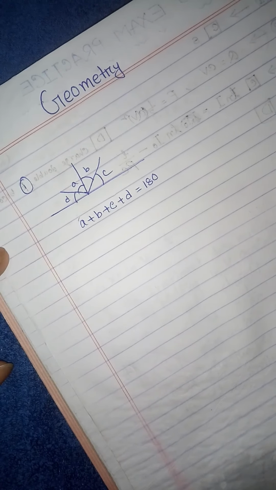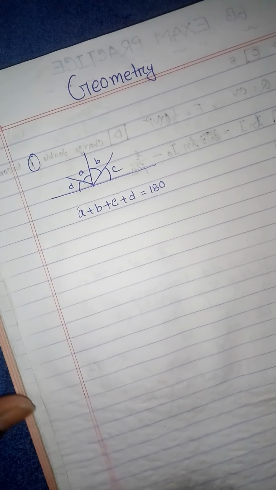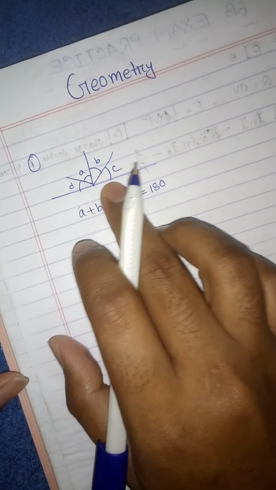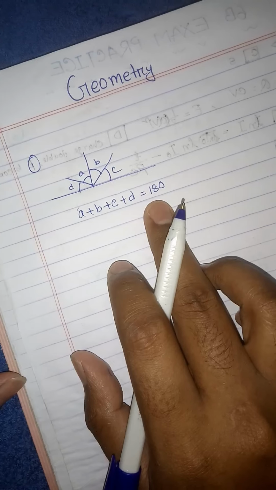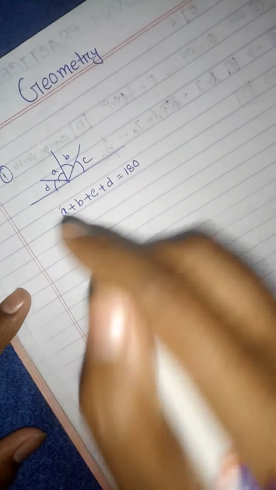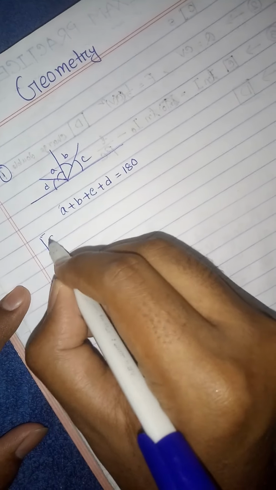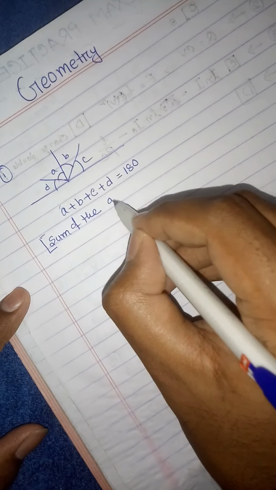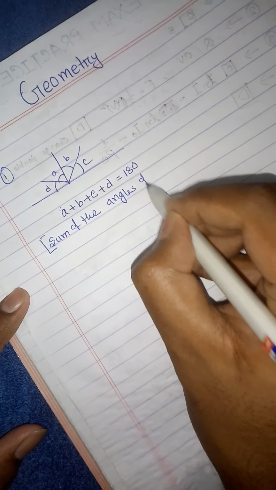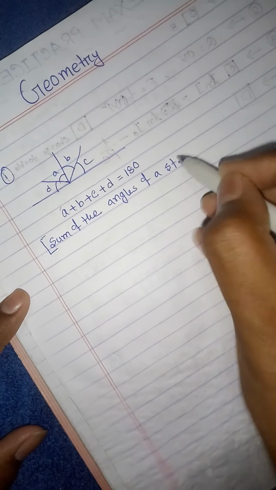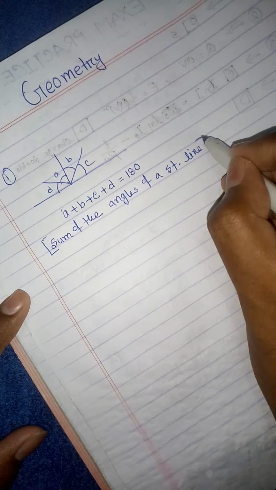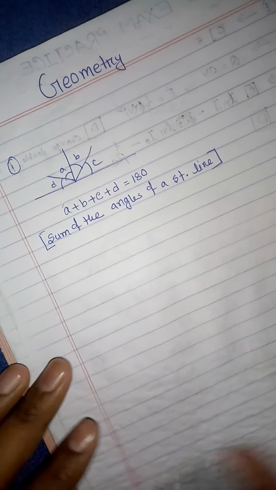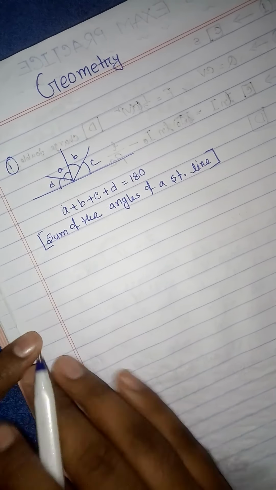That means for the angles on a straight line, you have to add all the angles and the value will be equal to 180, so we can write: sum of the angles on a straight line is equal to 180.